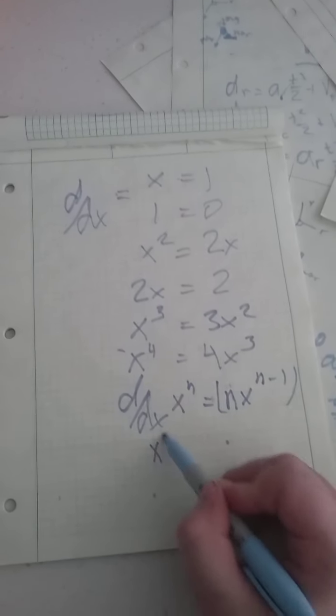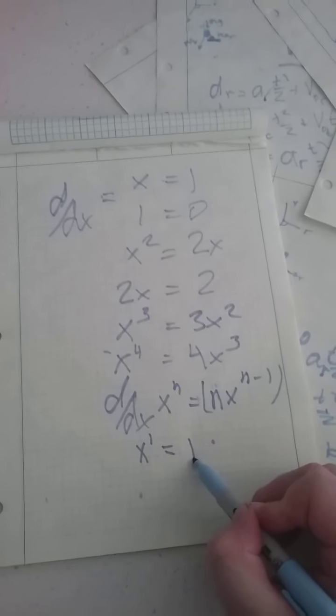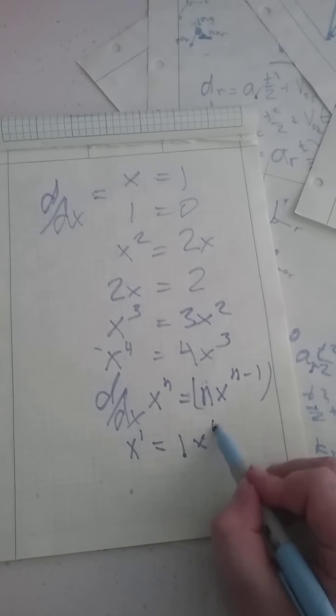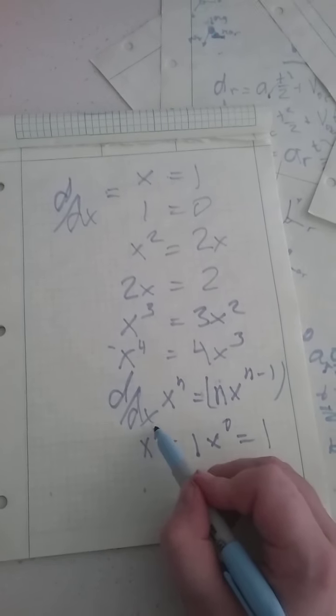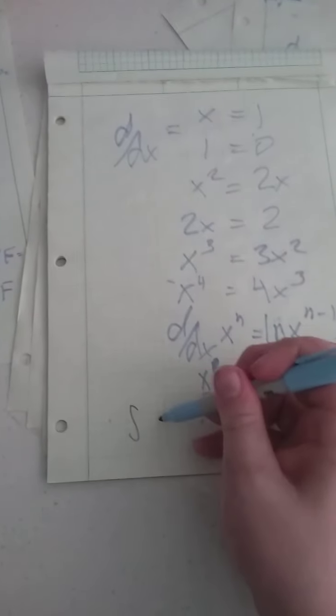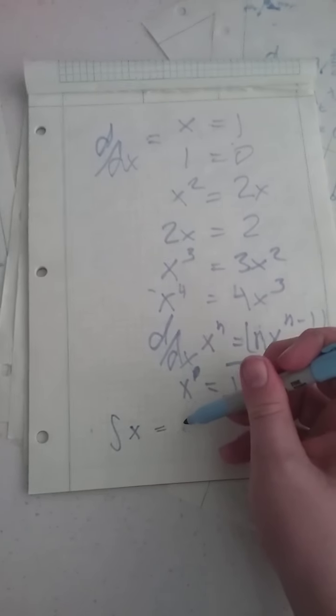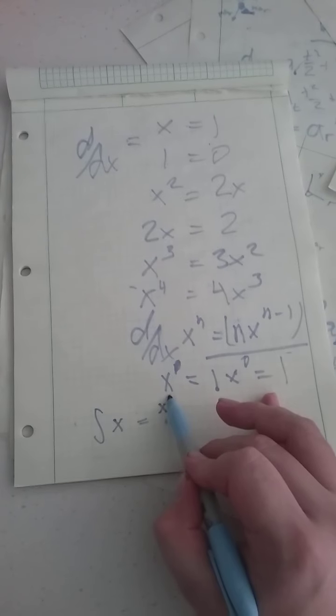So if you have x to the 1, that's equal to 1 times x to the 0, which is 1. So x to the 1 is the same as x. So here you see x equals 1. So this is kind of the basic formula for very basic derivatives. I'm not going to go into the more complex stuff. So the integral is the reverse, where you have integral of x is the opposite of the derivative, is x squared over 2.